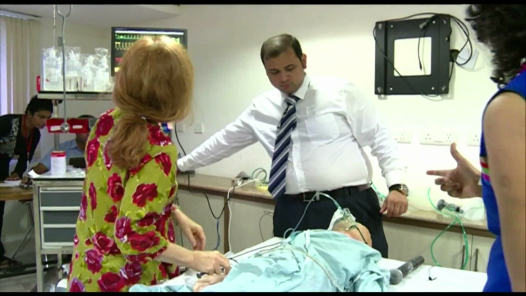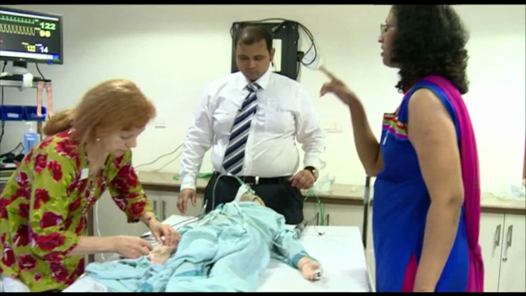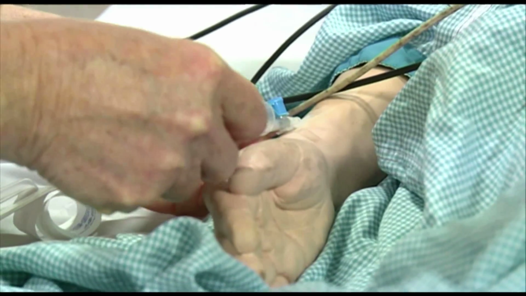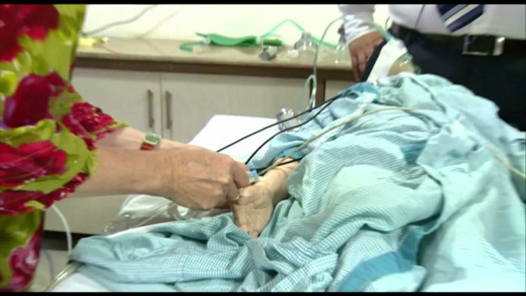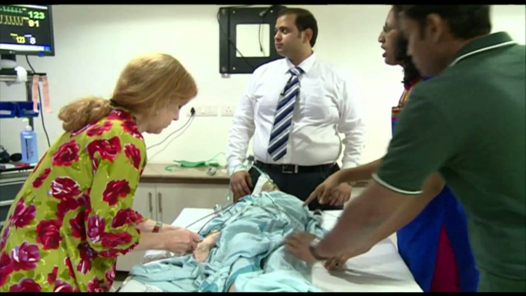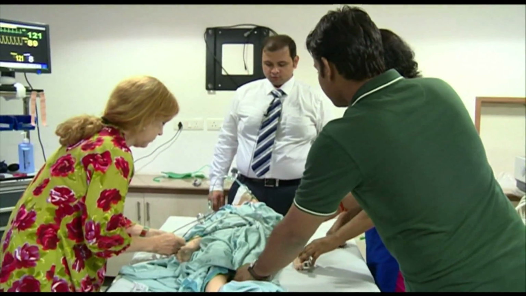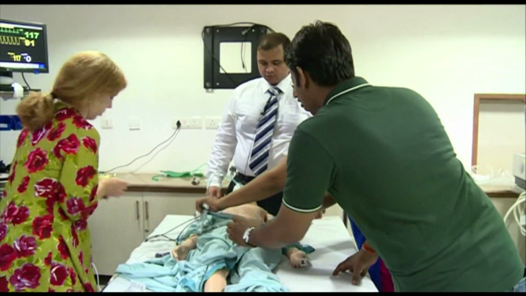So we've got the airway that is patent. He's breathing, saturations are 96%, heart rate is around 124. Let me feel the pulse now. Okay, and have we checked his blood pressure? That seems to be 123 by 70. Doctor, he's not breathing. Is he okay? Just expose his chest.